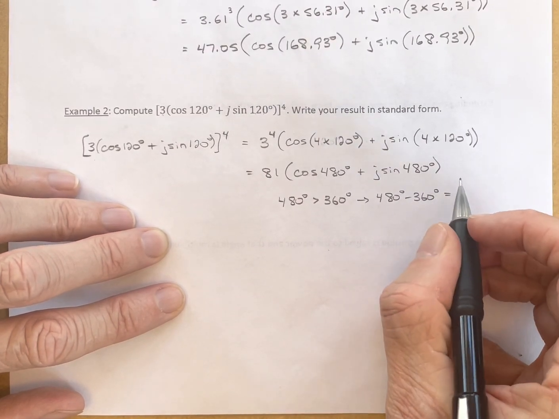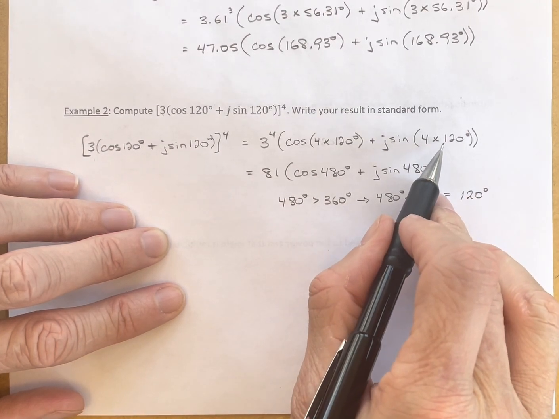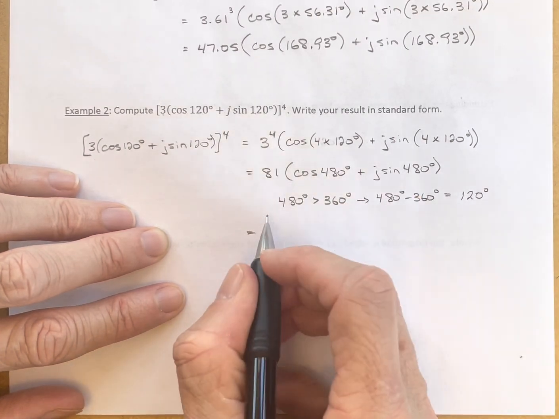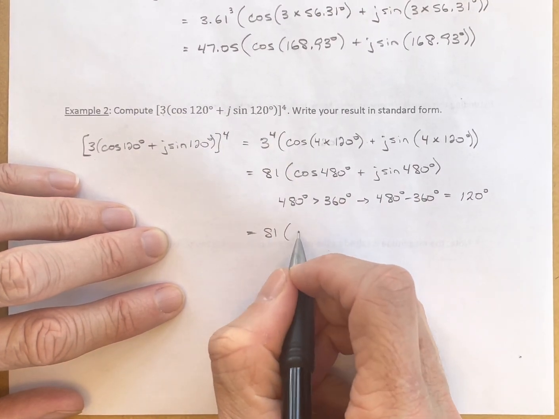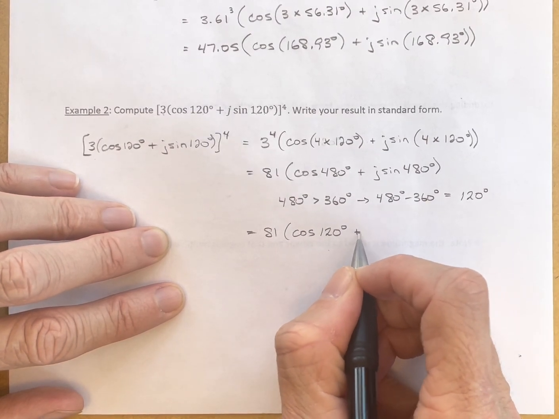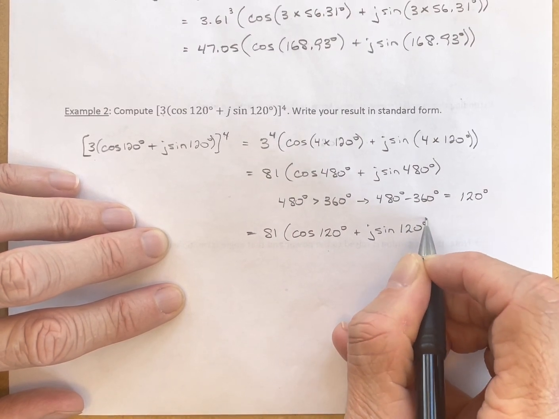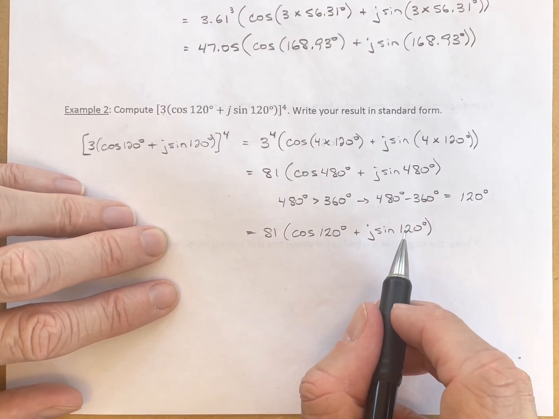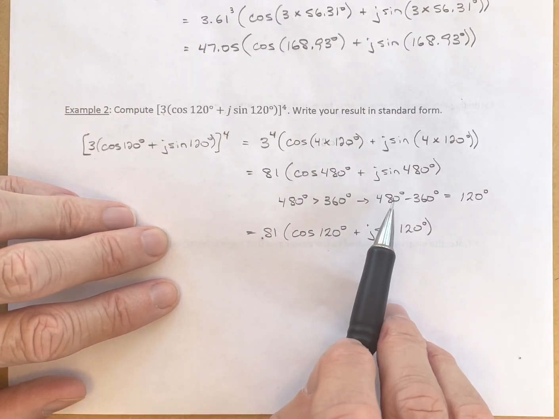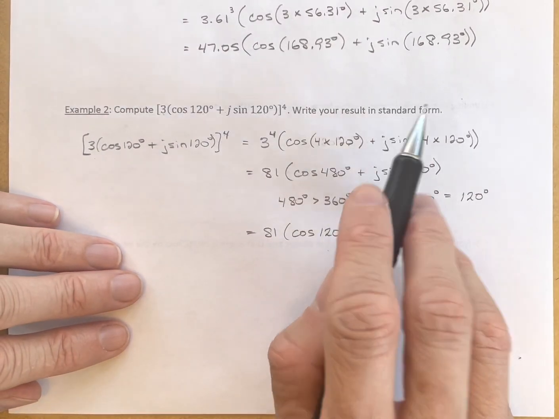And we notice that the angle between 0 and 360 turns out to be exactly the same as we started with. So we're back to here, so we can rewrite this in the same form as 81 times the cosine of 120 degrees plus j times the sine of 120 degrees. Obviously, that's just getting a bit lucky. That 120 times 4 got us around the circle exactly 1 time. Here's our answer, but we want this to be in standard form.